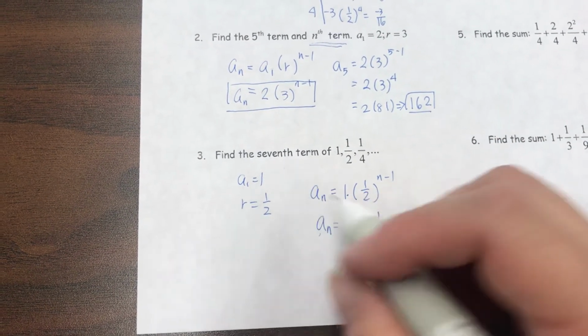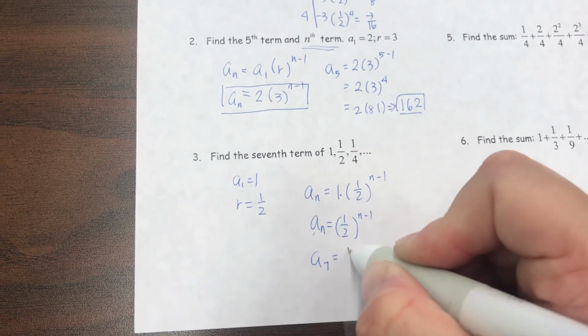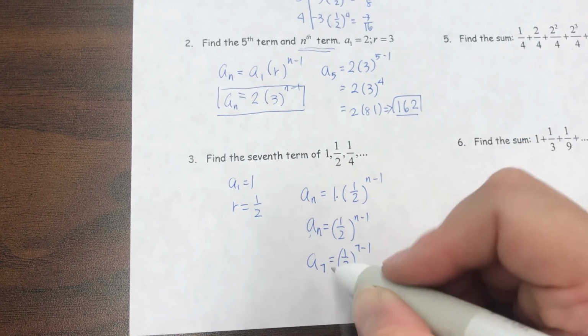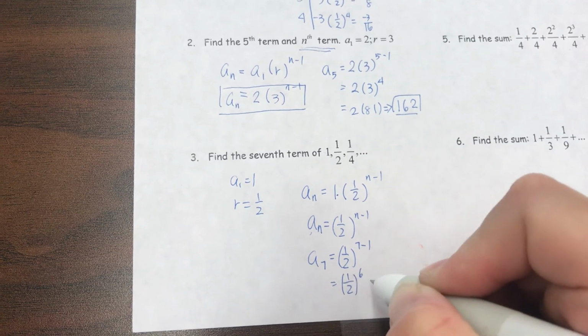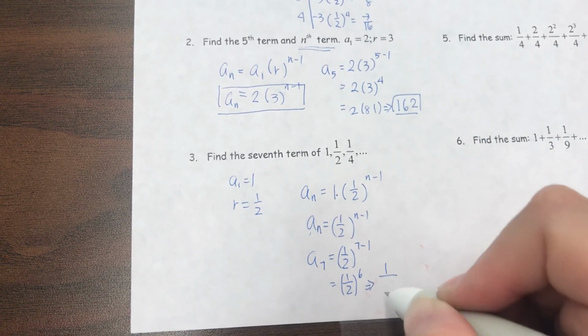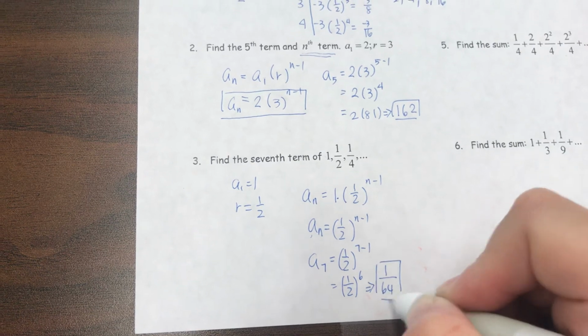Then we can answer the question, what is the seventh term? So a sub 7 is 1/2 to the 7 minus 1. That's 1/2 to the 6th power, 1 over 2 to the 6th power, 64. Make sure you simplify.